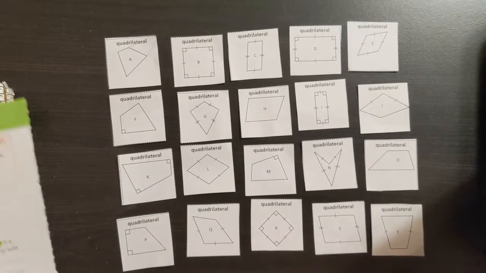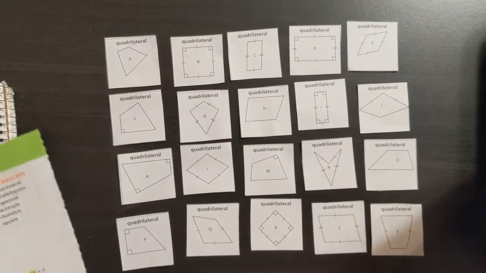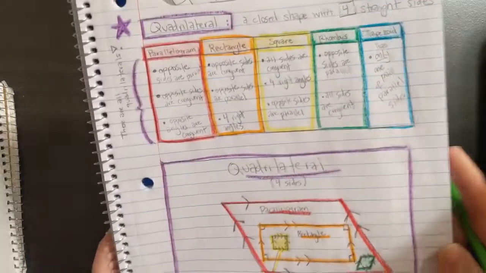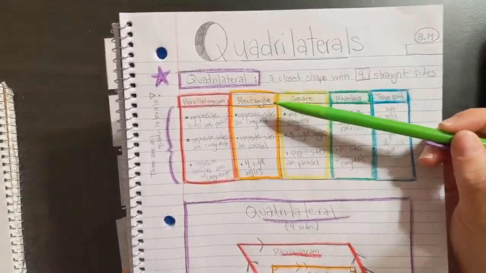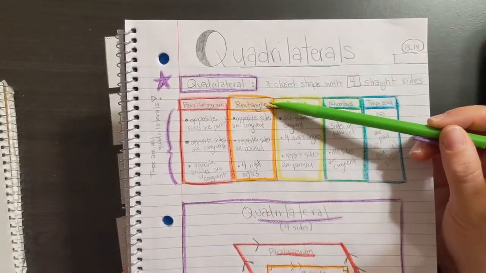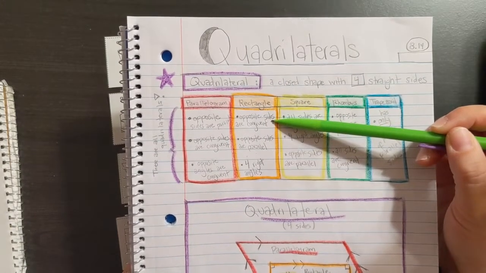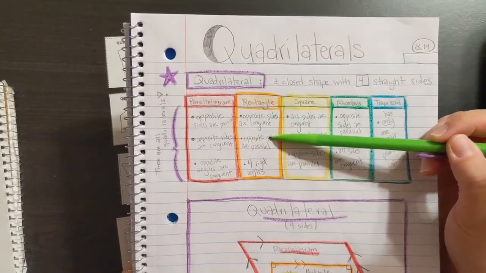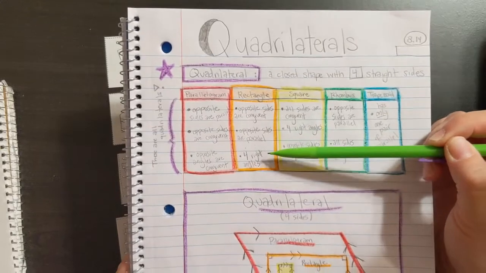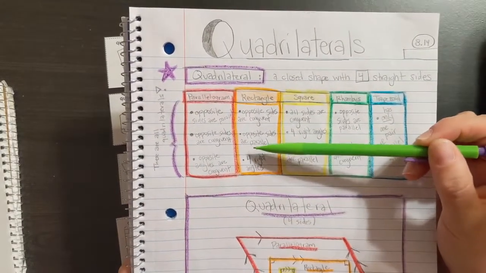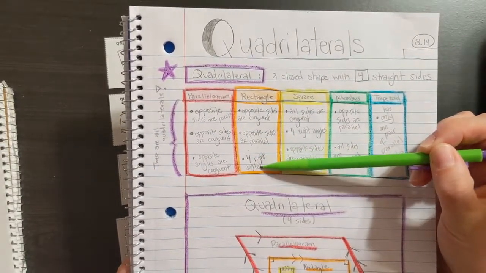Okay, let's go through and figure out which ones are rectangles. I'm just going to use my journal to show you, and you should still have your journal out as well, all of the qualifying factors to be a rectangle. Opposite sides must be congruent. Remember, just like a parallelogram, opposite sides must be parallel, but this time we've changed something. There has to be 4 right angles for a rectangle.